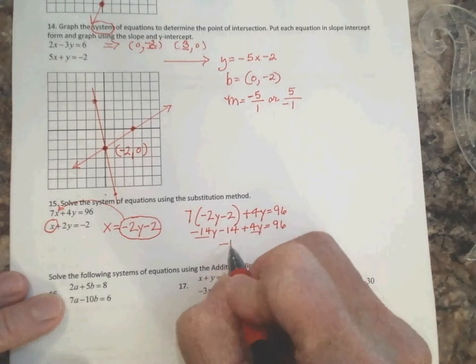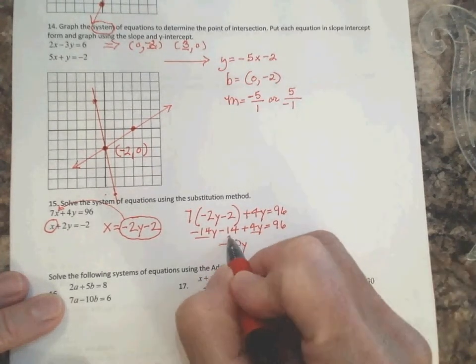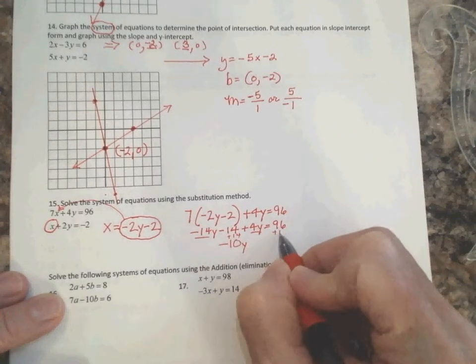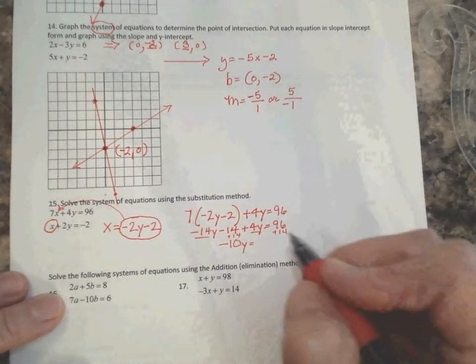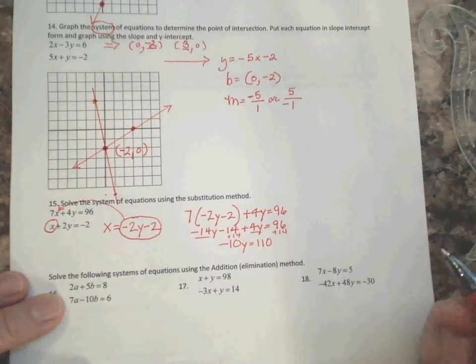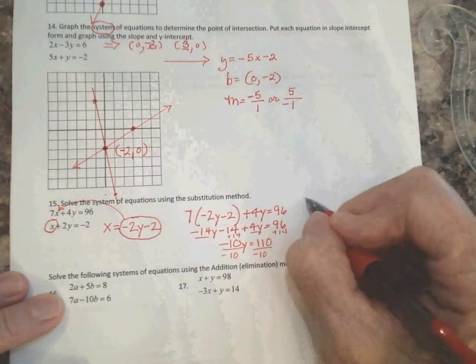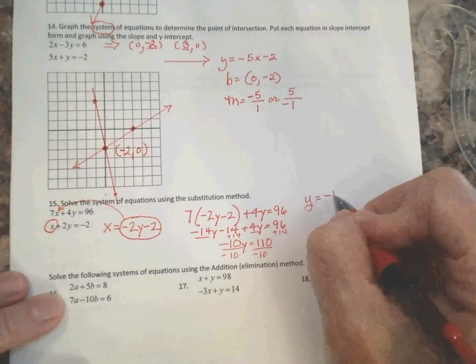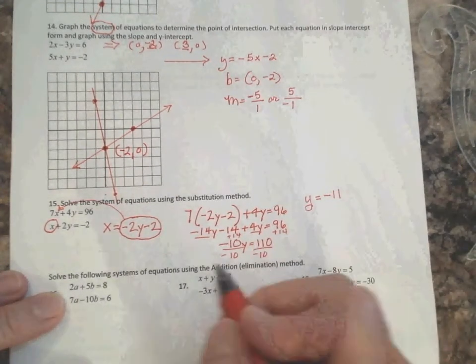Combine these two y values together first. So negative 14 and a positive 4 would be negative 10y. Now I'm going to add 14. Joseph corrected me in class today. I added wrong, so this would be 110. Then I'm going to divide by negative 10. So y is going to equal negative 11.